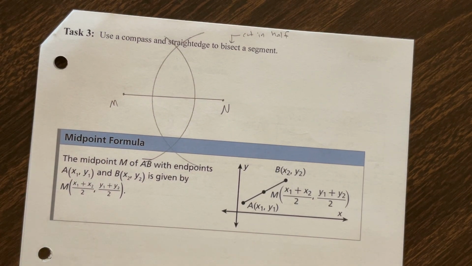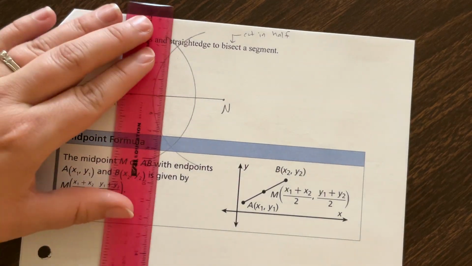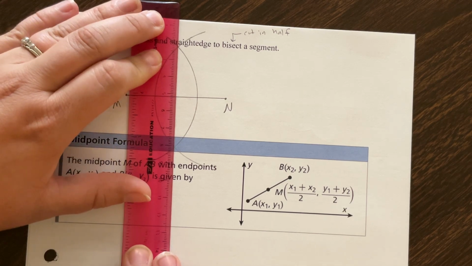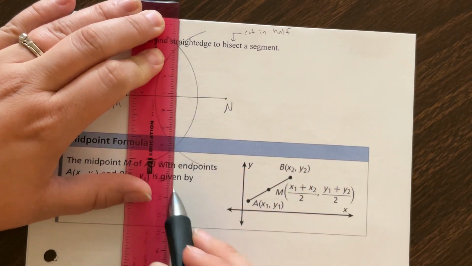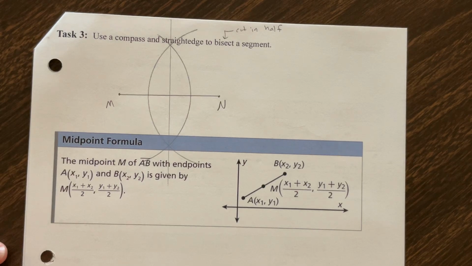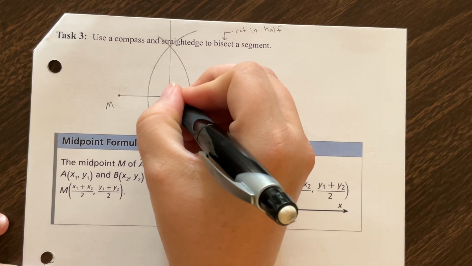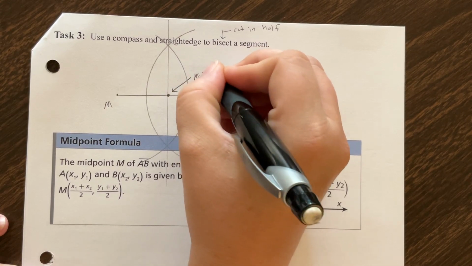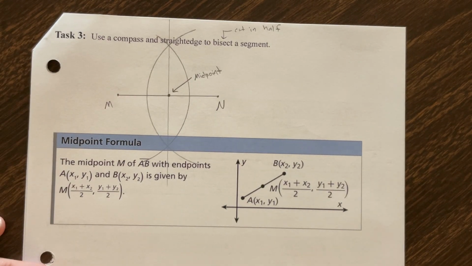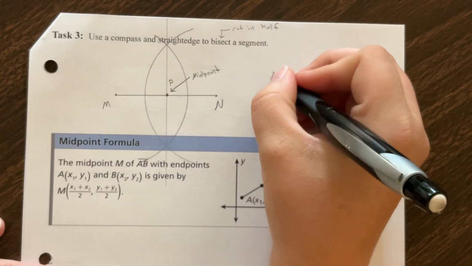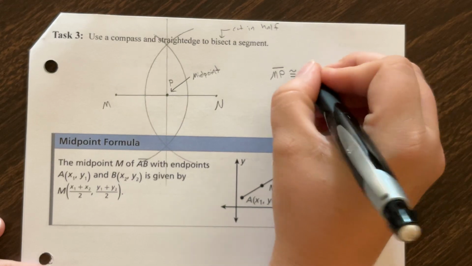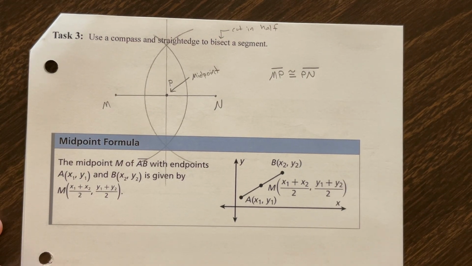Once I have those two intersection points, I come through with my straightedge. I line up those two intersection points and connect them. I have now bisected this. So now this point here is the midpoint. If I call this point P, I know that MP is congruent to PN. P is the midpoint. Isn't that fun?